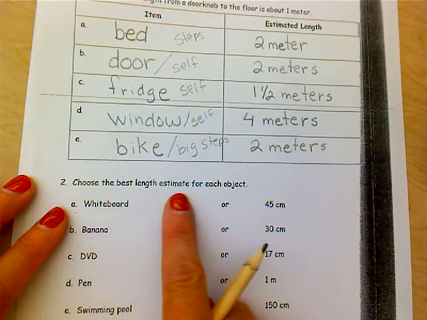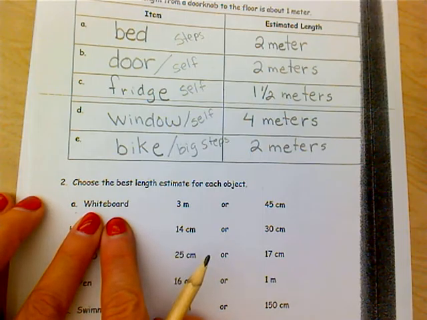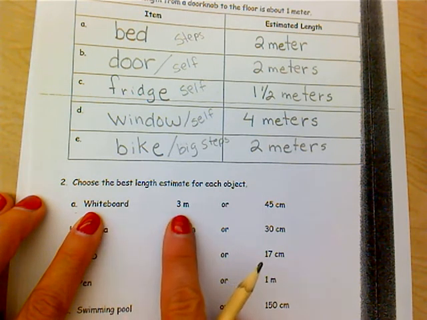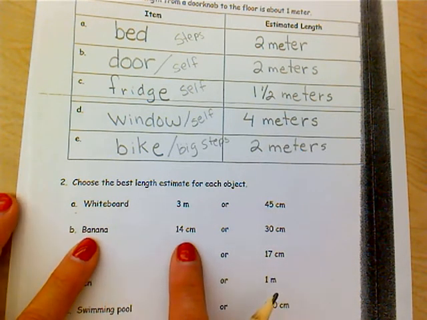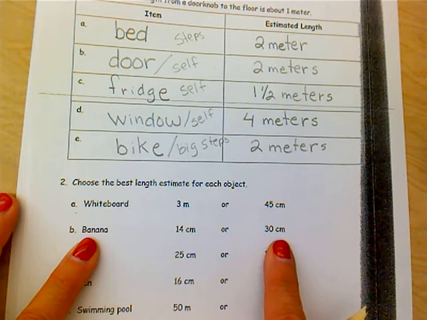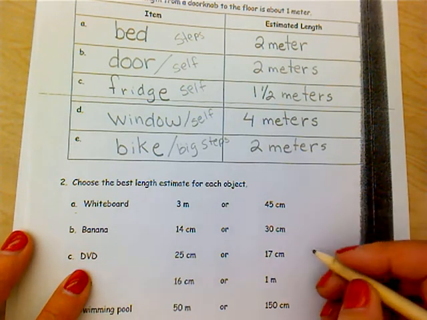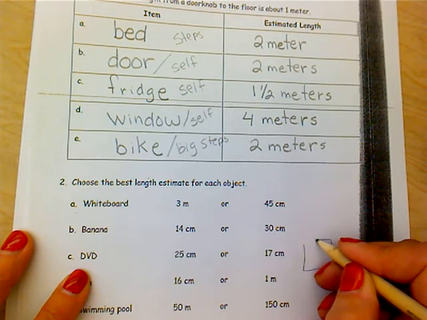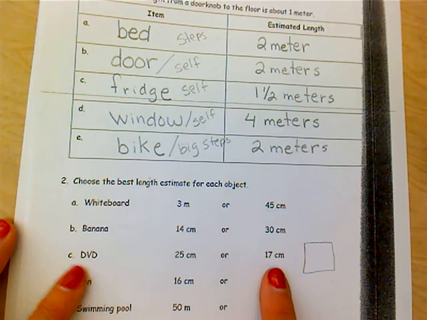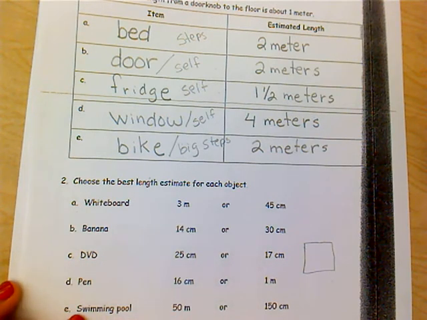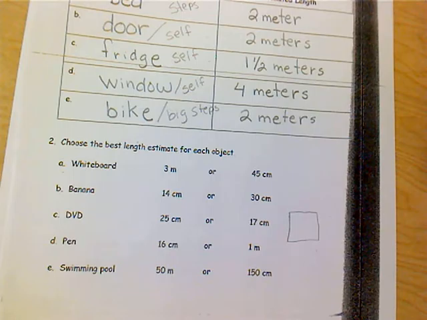Now you're going to choose the best length for each object. So you need to think of your whiteboard at school. Is it more reasonable that your whiteboard would be 3 meters or 45 centimeters? A banana, 14 centimeters or 30 centimeters. A DVD, you know that little DVD thing that comes in that little box that has your movies in it? If you measured that, would that be about 25 centimeters or 17 centimeters? A pen and a swimming pool. So you're going to shut the video off and then come back and we'll take a look and see how you did. Shut the video off or pause it.